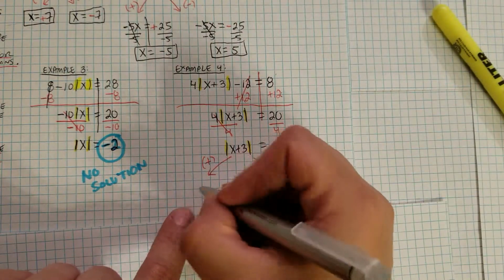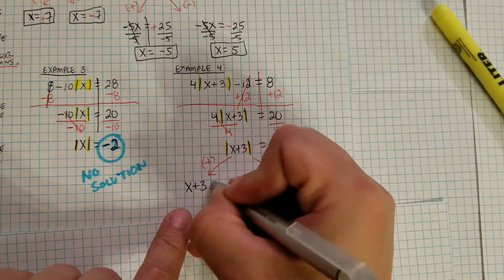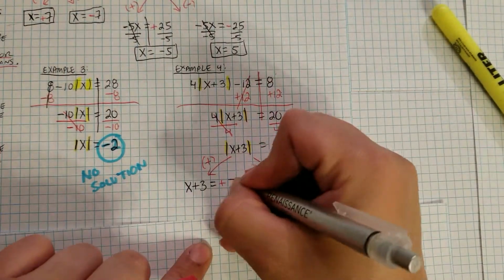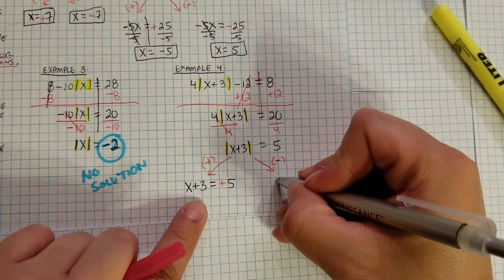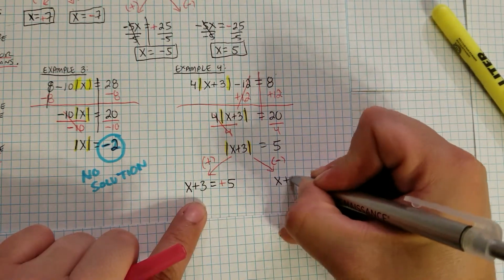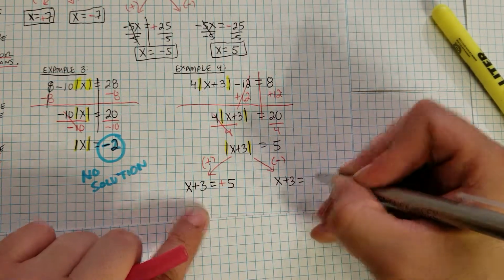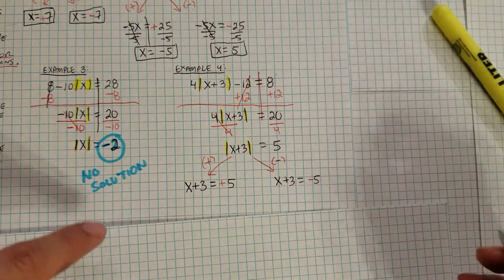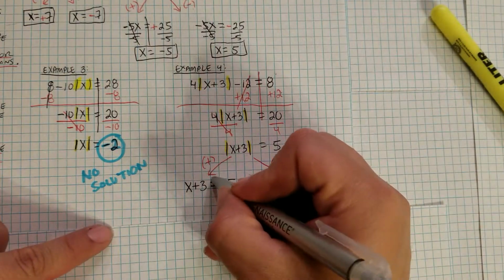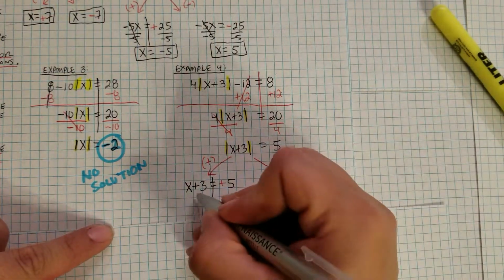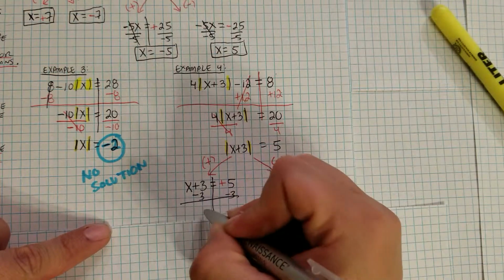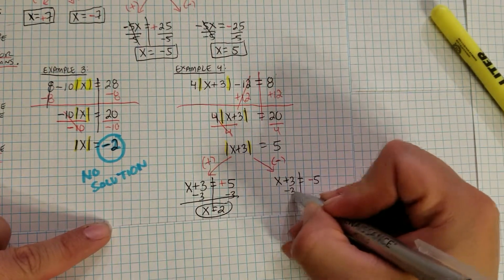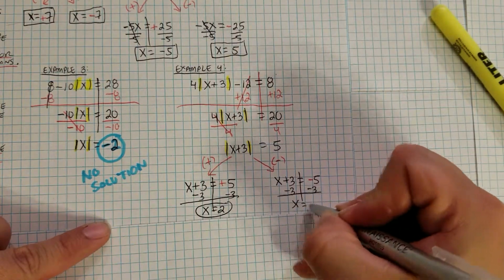On the positive version, we're going to get x plus 3, whatever was inside, set equal to a positive 5, or just 5. I'm going to write it anyways. On the negative version, we're going to set x plus 3 equal to a negative 5. And then you solve each one of these equations to figure out what the values of x should be. So when you solve this, minus 3 on both sides, you get x is equal to 2 as one of your solutions. And then when you solve this one, minus 3 again, you get x is equal to negative 8 as your other solution.